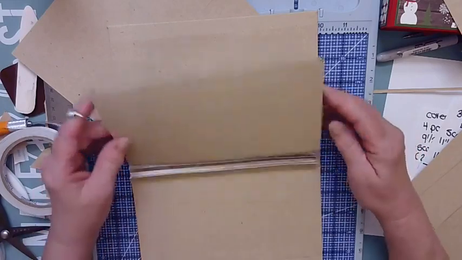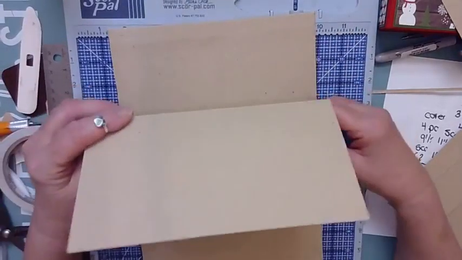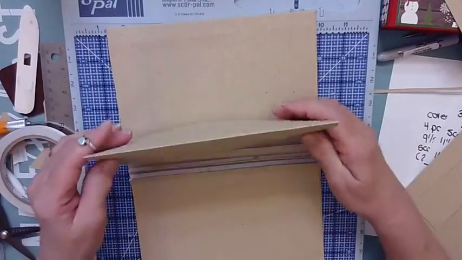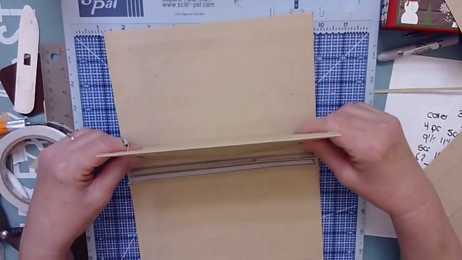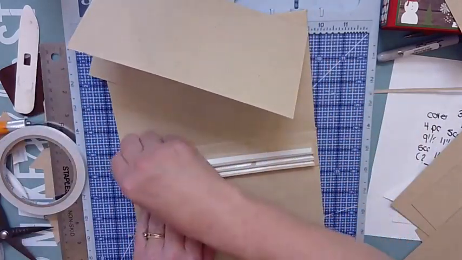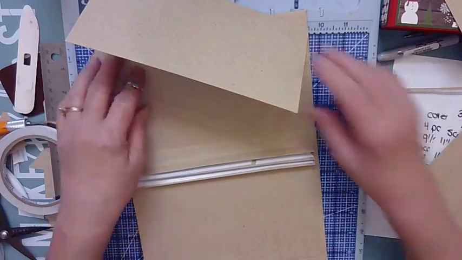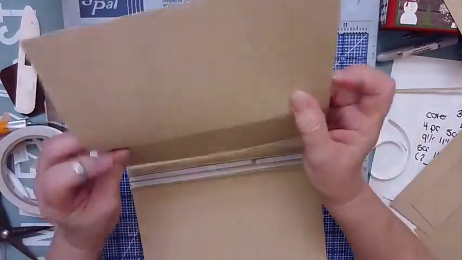Okay, so as I said, we're going to stick this piece down. Like this. So I kind of got double tape on one side, but that's okay.